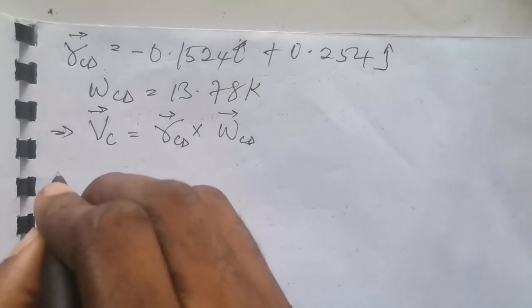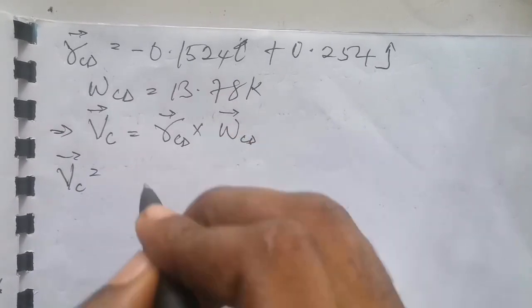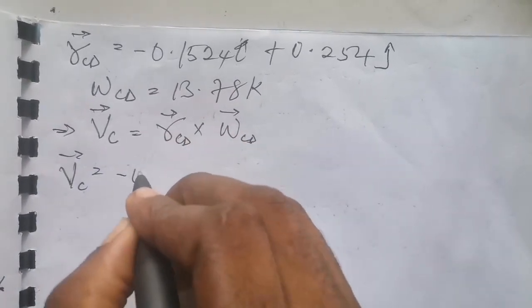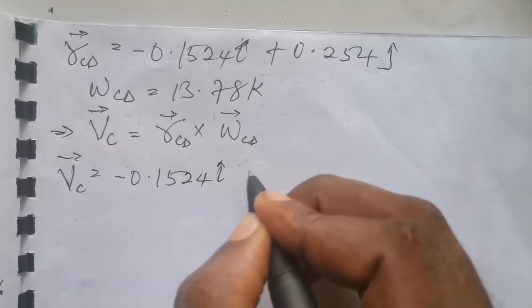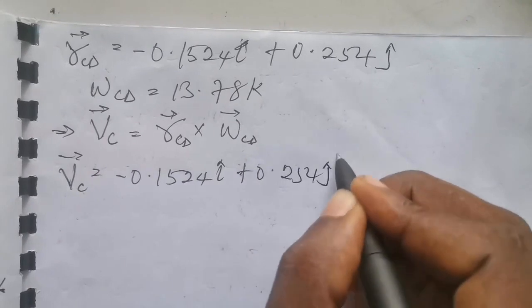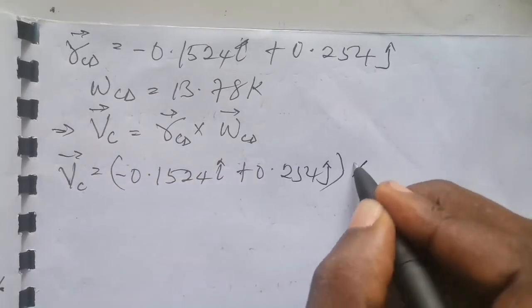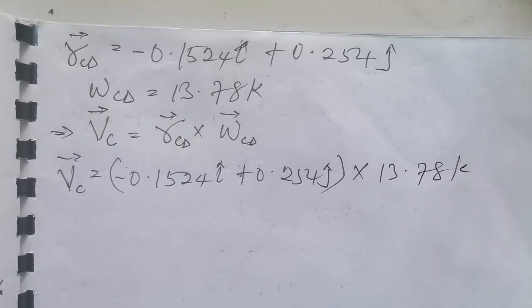So velocity at point C is equal to minus 0.1524 in the I direction plus 0.254 in the J direction, cross multiplying 13.78 in the K direction.